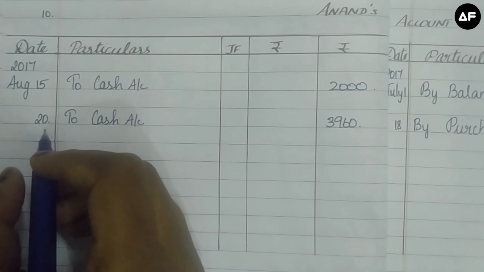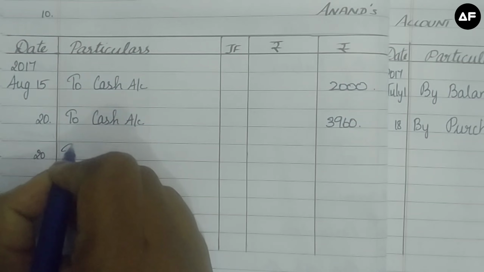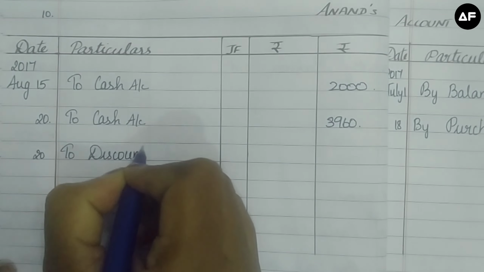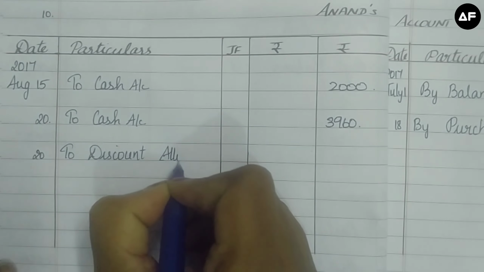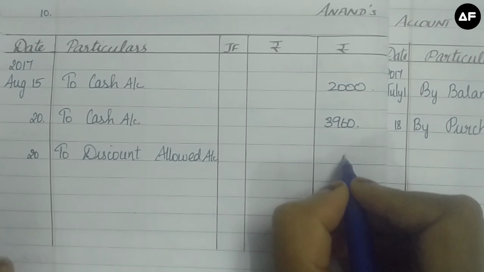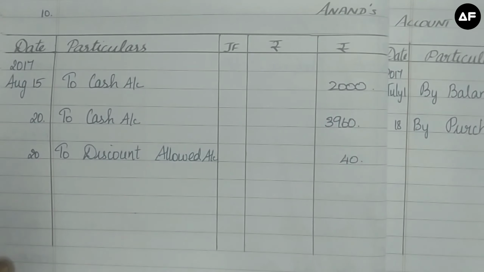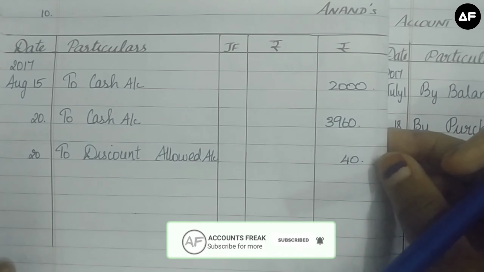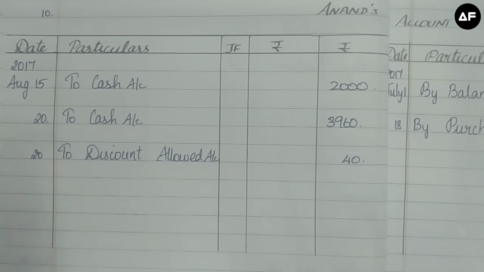So on the same 20th, we have to record discount allowed account. So this has been allowed by him. The amount is 40 rupees. So for the 4,000 which is supposed to be paid by us, we have paid 3,960 and 40 rupees discount has been given by Anand.